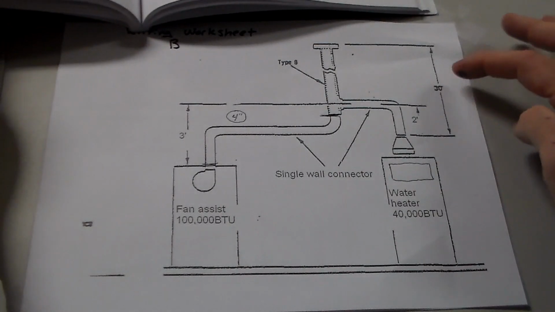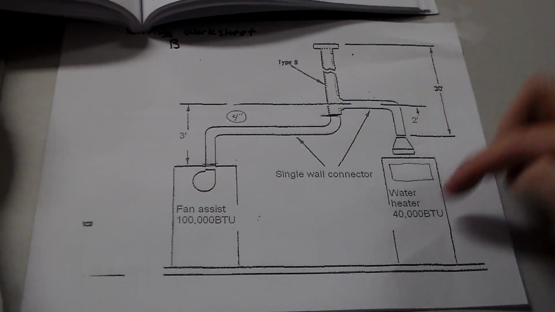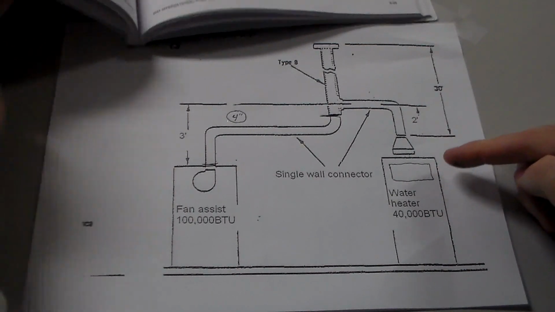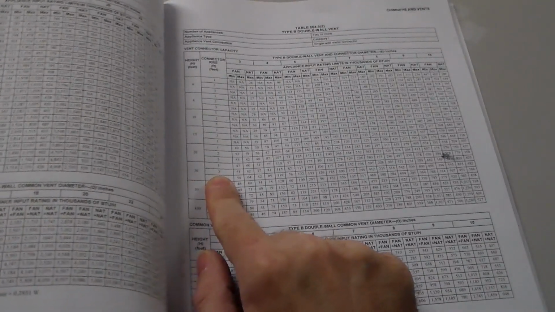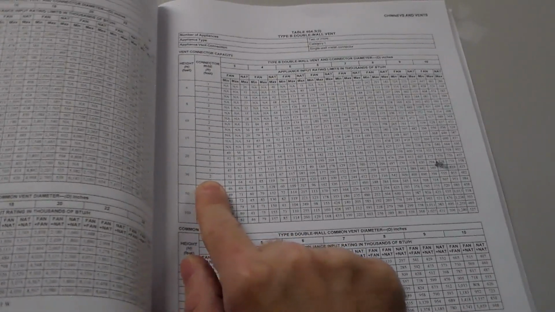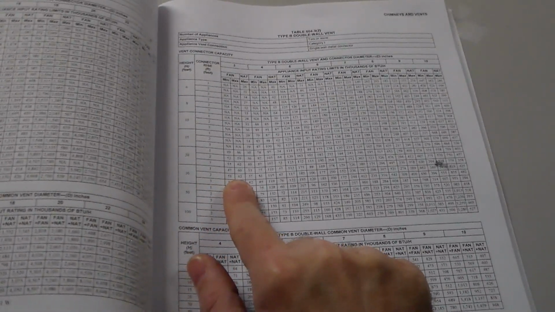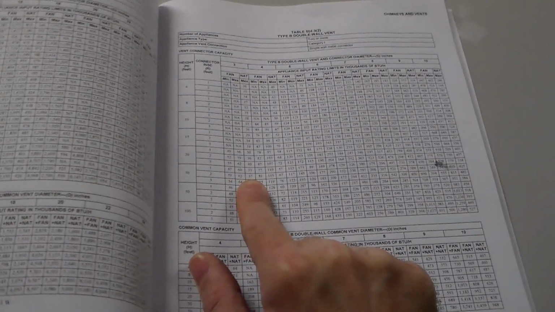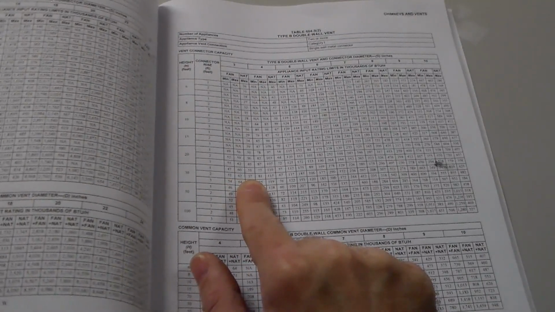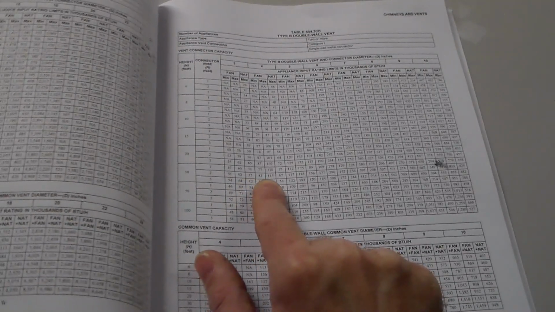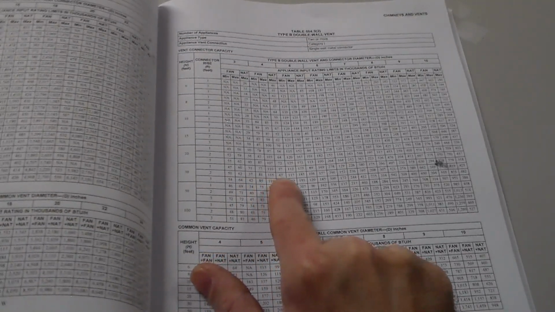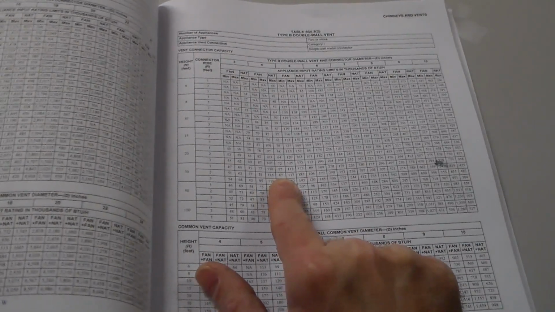So re-looking at this, we've got 30 and 2, 40K nat. So we're going to go down to our 30 again. Look at our 2-foot rise. We're going to see that our first nat, skip the fan min max, go to nat max, 37. That's not enough because we have a 40. So skip the fan min max, go to the next, and we see we've got a 67.